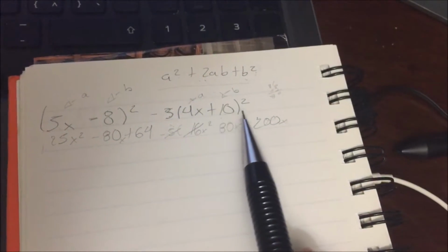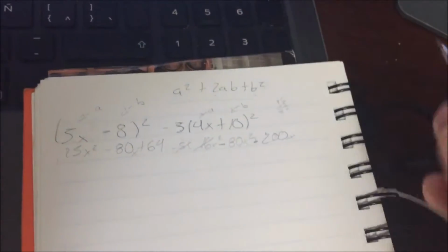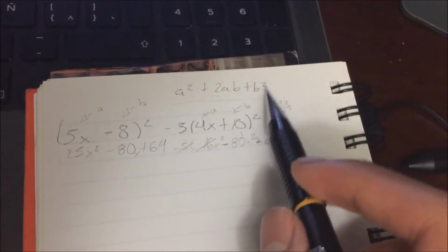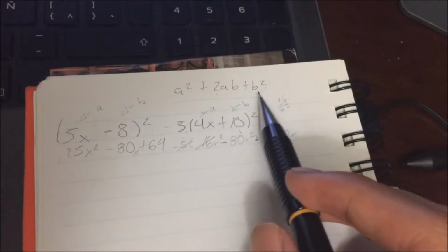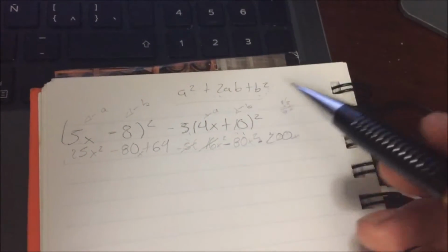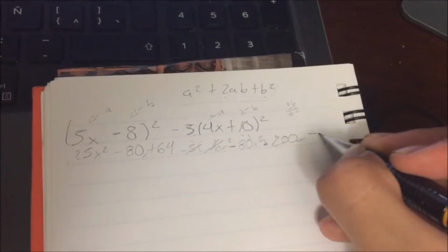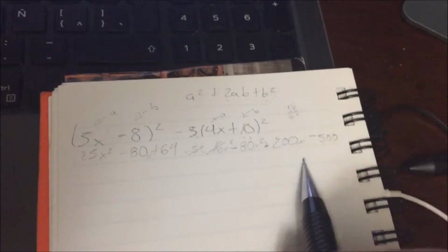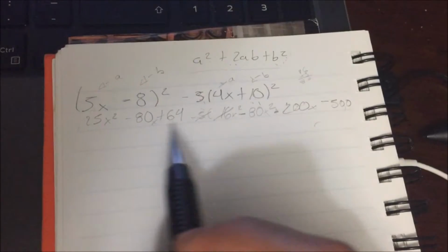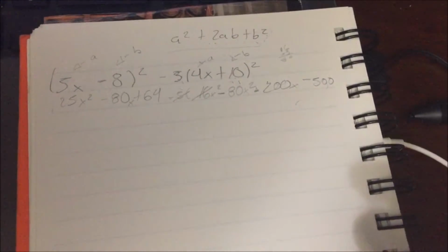Then for this one it's also negative. 10 squared will be 50. No, wait, sorry. 10 times 10 will be 100, and multiplied by 5 will be 500. So now we are going to synthesize this one.